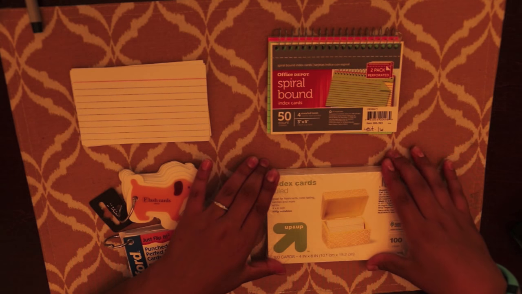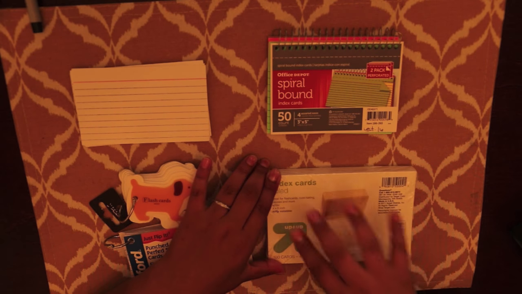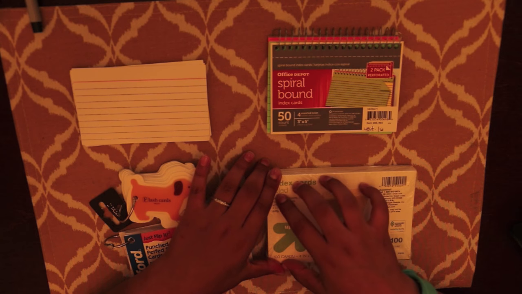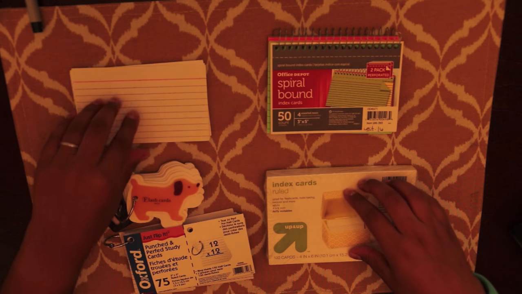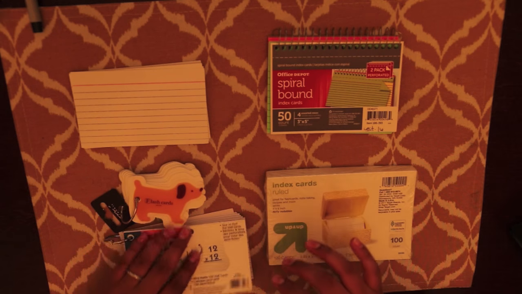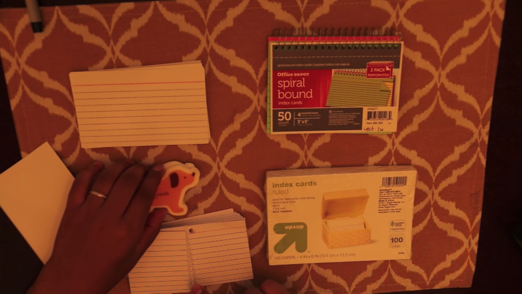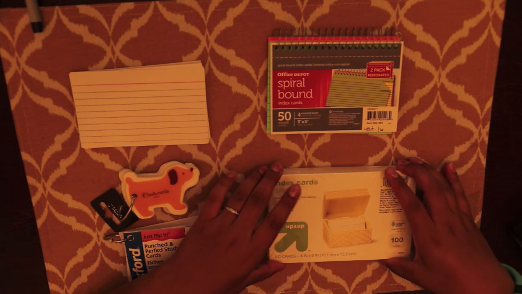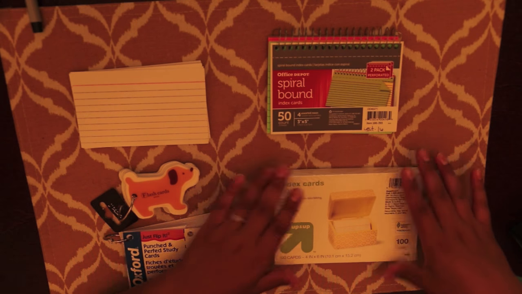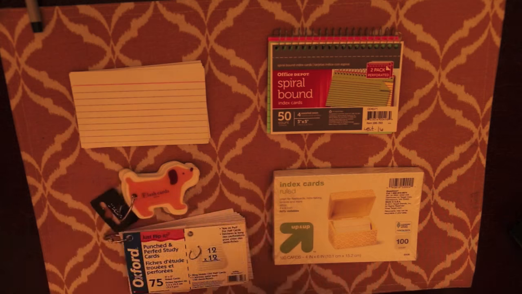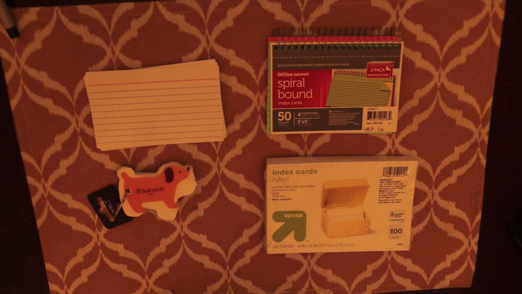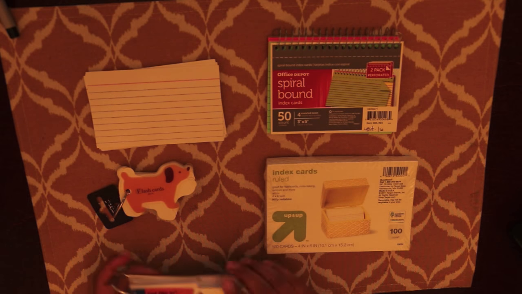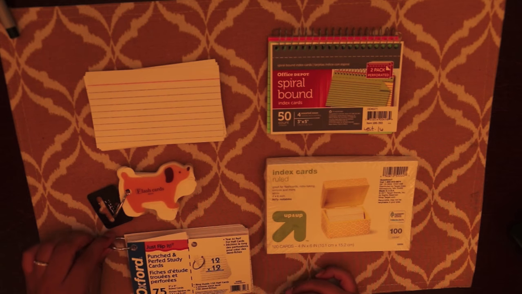Say you're trying to memorize the nitrogen cycle, this is a great type of flashcard because then you can draw much larger, unlike these smaller ones, or especially this little doggy one. You can actually draw the whole thing out and then keep them separate, so you have your diagram flashcards versus your written word flashcards.